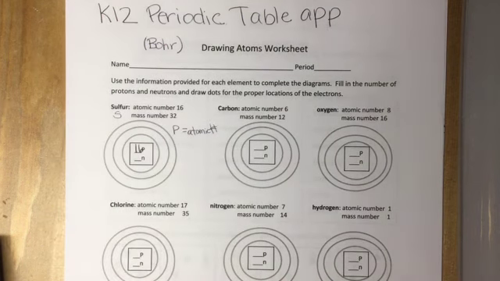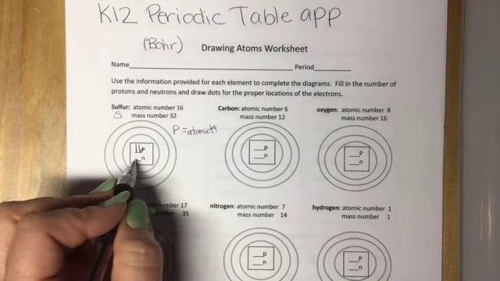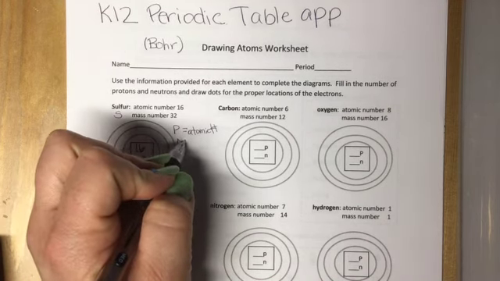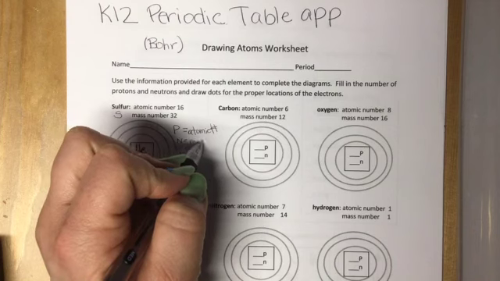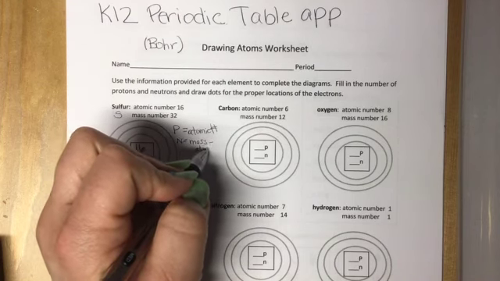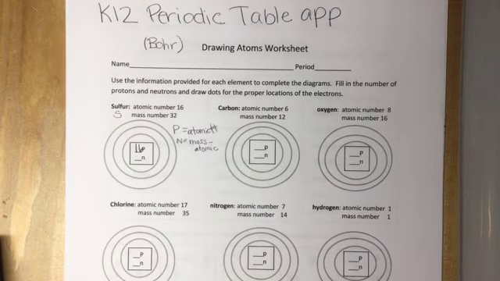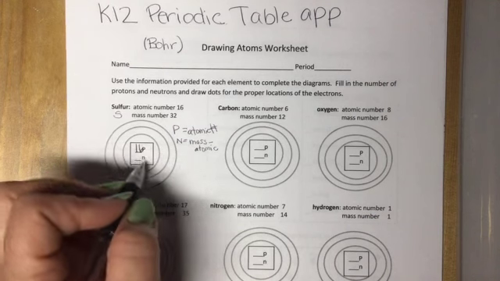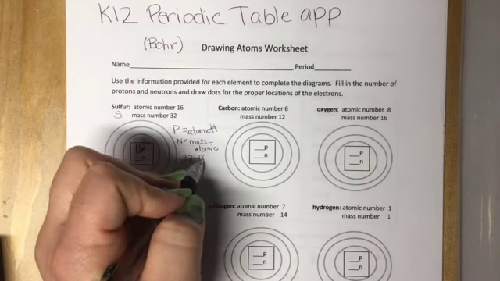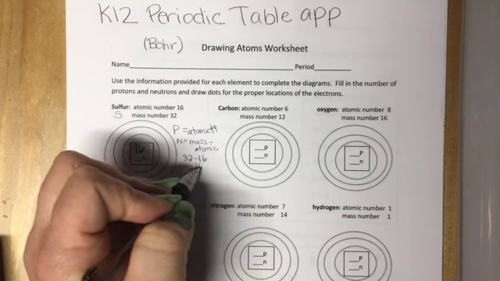Now neutrons are equal to the mass number minus the atomic number. This is on our previous worksheet, so you probably already know these things. In this case, our neutron count is 32 minus 16, which ends up just being 16.